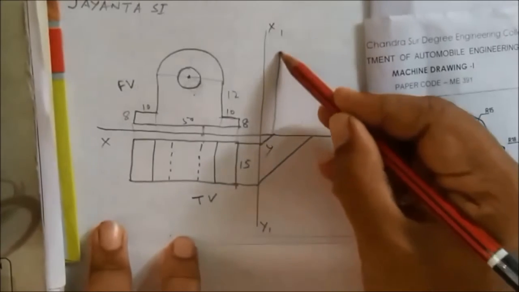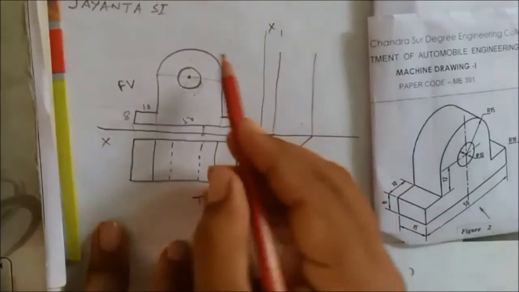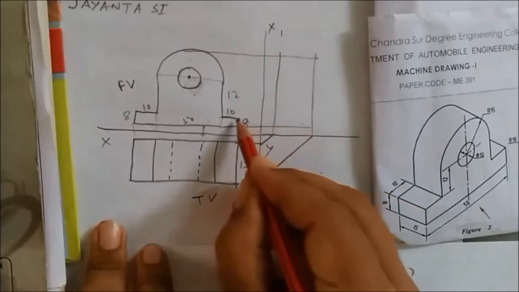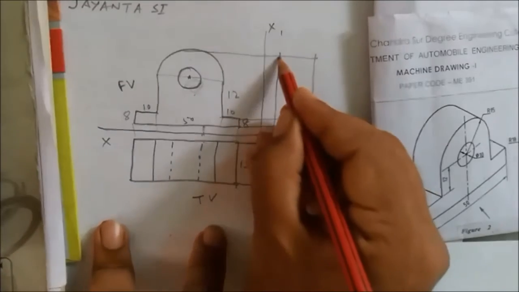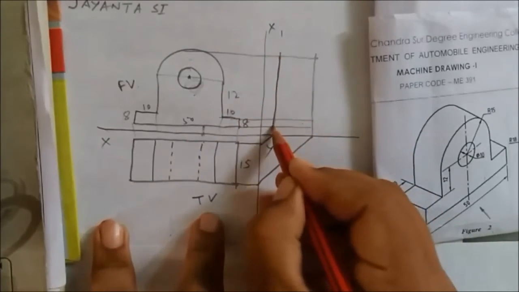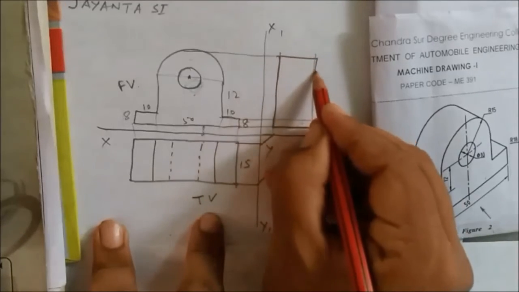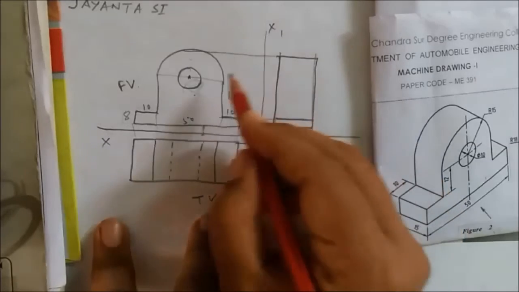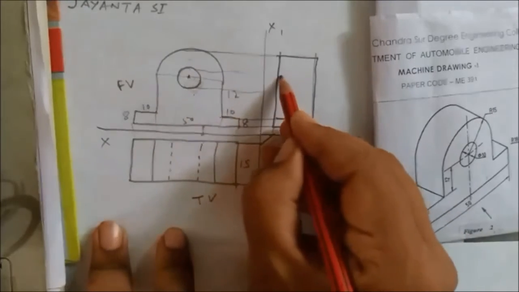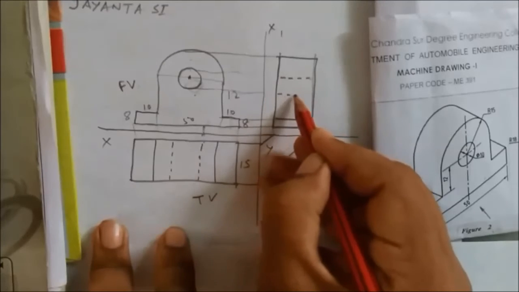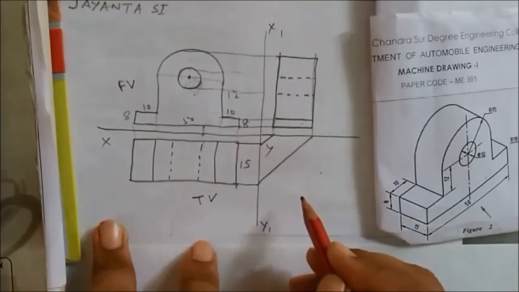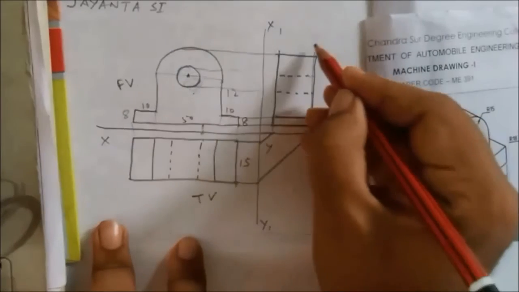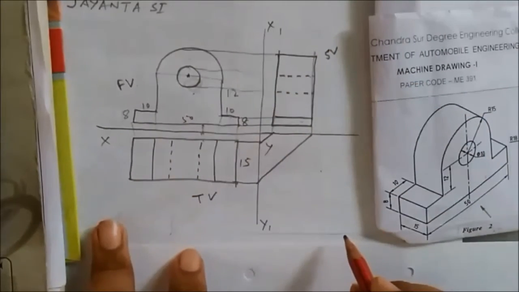Now project these 2 points vertically and project this line. After projection, you will get the side view of this object. Now project the circular hole. You will get a dash line. This is the side view of the object.